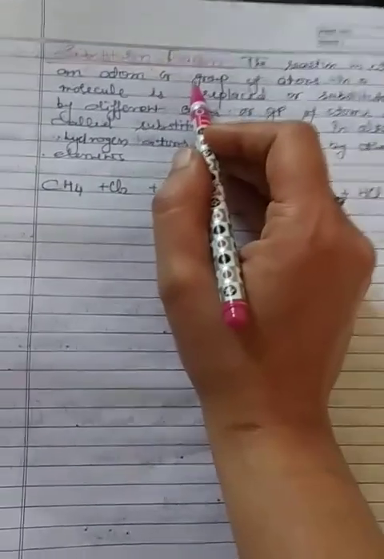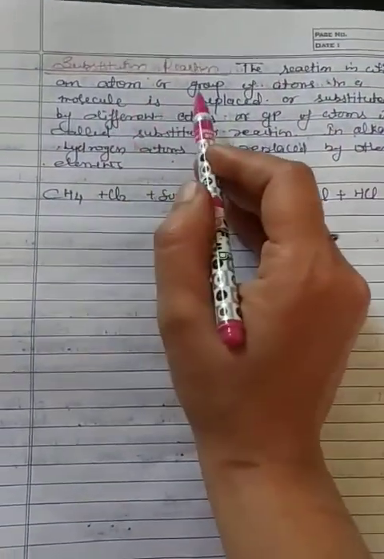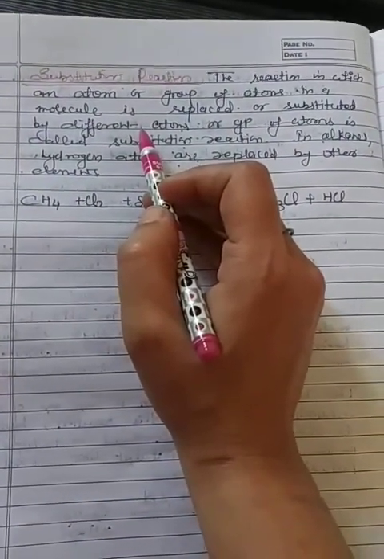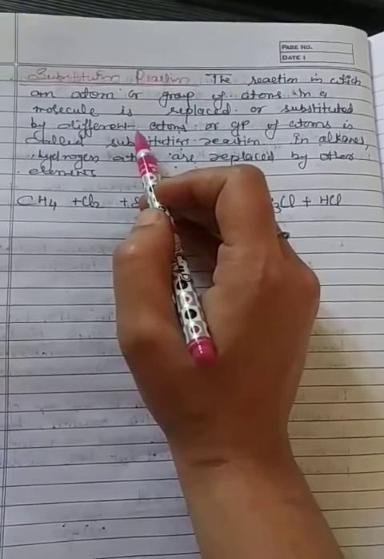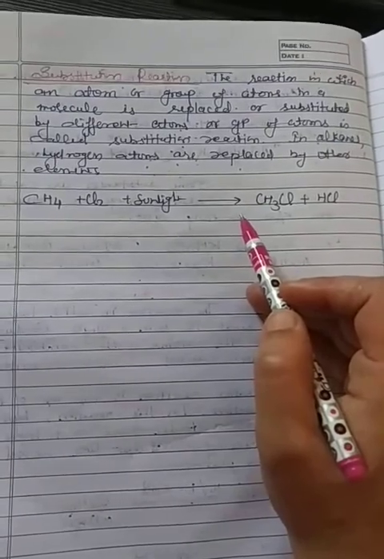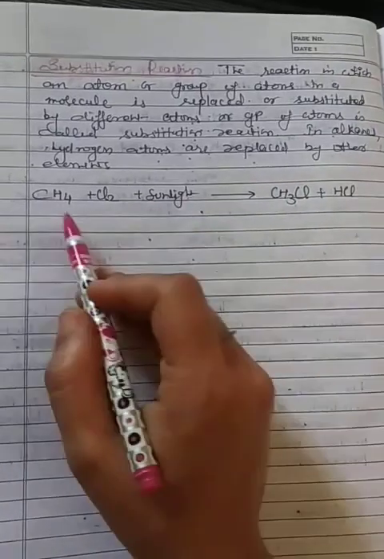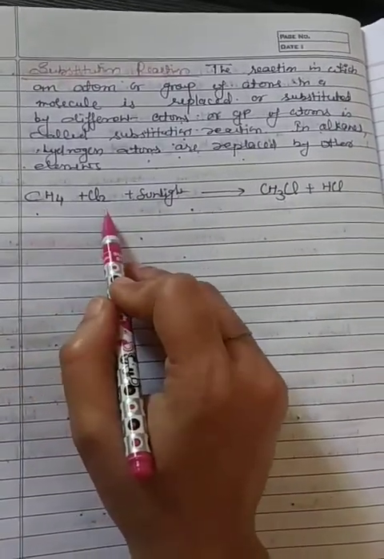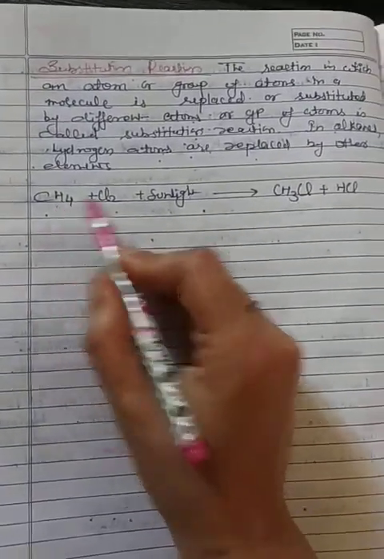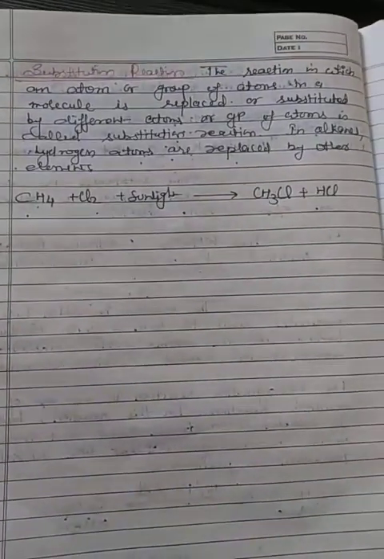Next is substitution reaction. This is just the opposite of the addition reaction. The reaction in which an atom or group of atoms in a molecule is replaced or substituted by a different atom or group of atoms is called a substitution reaction. In alkanes, hydrogen atoms are replaced by others. Methane reacts with chlorine in the presence of sunlight, and methyl chloride and hydrogen chloride are formed. This is called a substitution reaction.